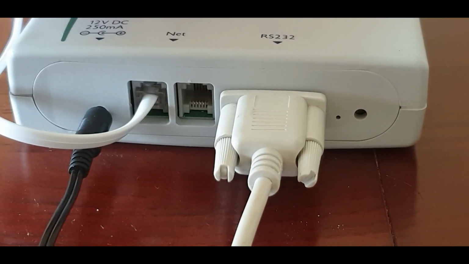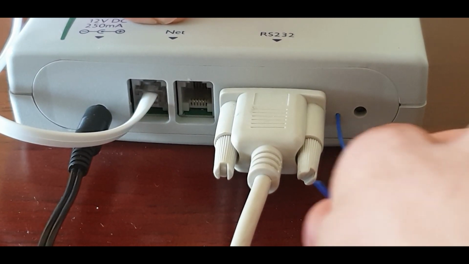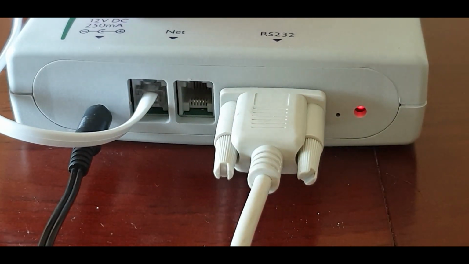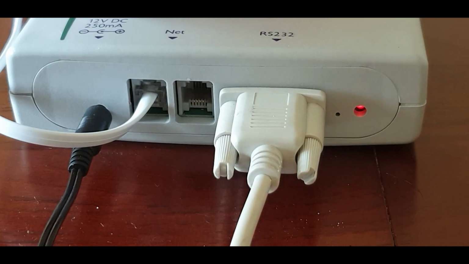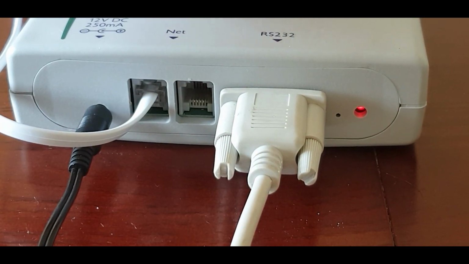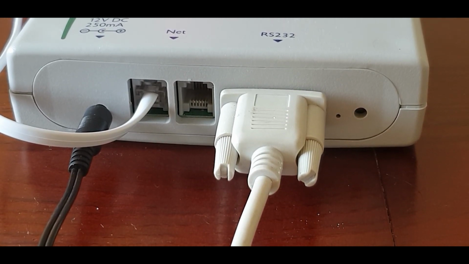Now the logger has a reset pin situated between the serial port and the LED. As you can see, there's a small hole, and you can access this using something like a paper clip. So if I place this in there for a couple of seconds, you see the state is changing from flashing to solid, and if I place it in again for a couple of seconds, it goes from solid to flashing. Now this is something that you'd use if the logger gets into a frozen state, or if you want to reprogram the firmware on the logger. It's not something that you do often, however we will be covering it in another video.